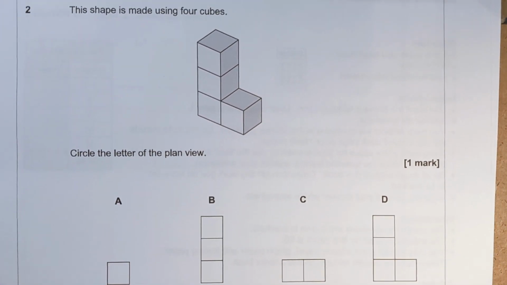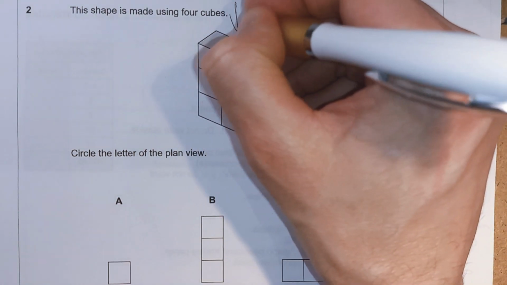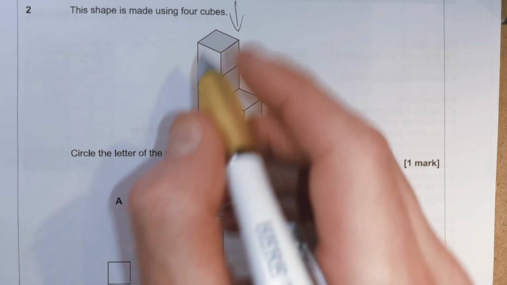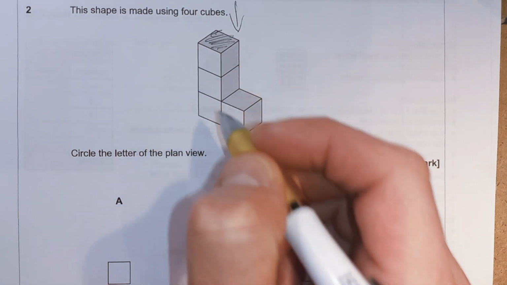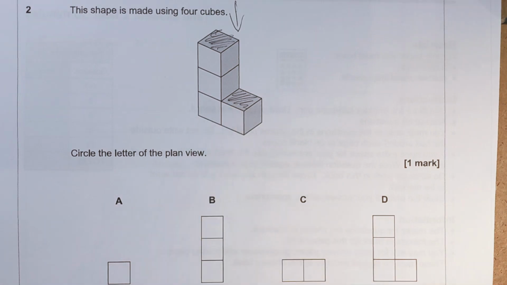Let's get this here. Question 2, this shape is made using 4 cubes. Circle the letter of the plan view. So the plan view is the view like the bird's eye view, looking straight down on top. Well, if you were looking on top of this, all you would see is that square there and that square there. You wouldn't know how tall it is.